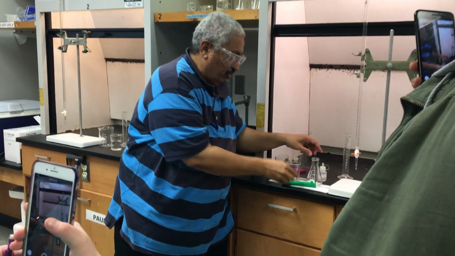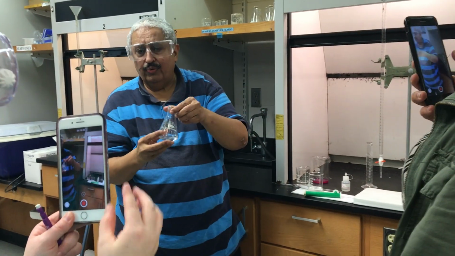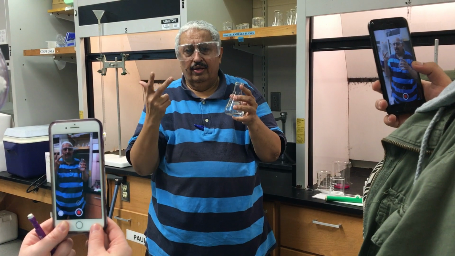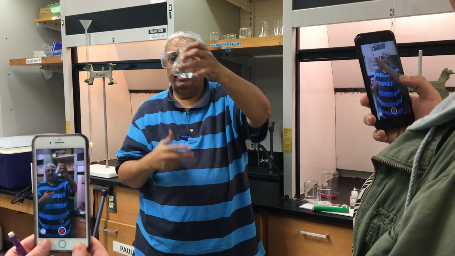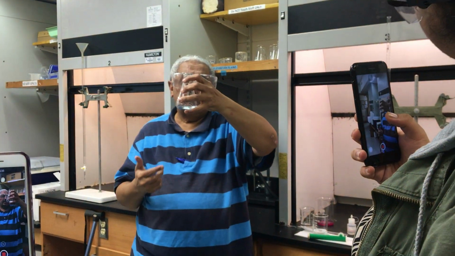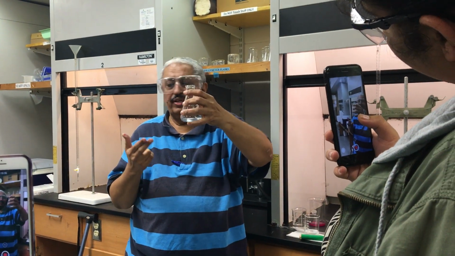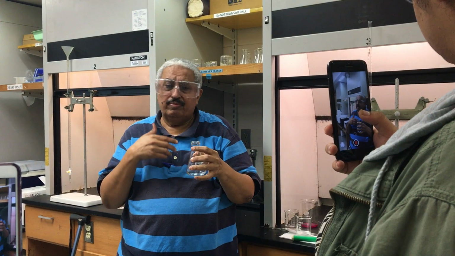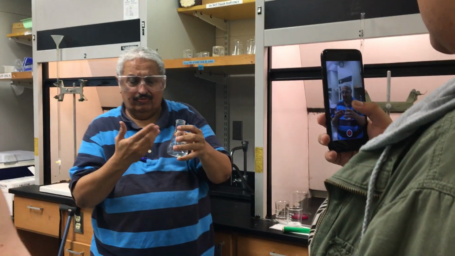Now we have how many components? We have 3 components here. 3 drops of the indicator, colorless. See here, no color. If it's a base, it will give me pink, so no color. And then I have 2 mL of acetic acid, and then 10 mL of H2O. Now, if you get more than 10 mL of H2O, it does not really matter, it's just for the color.